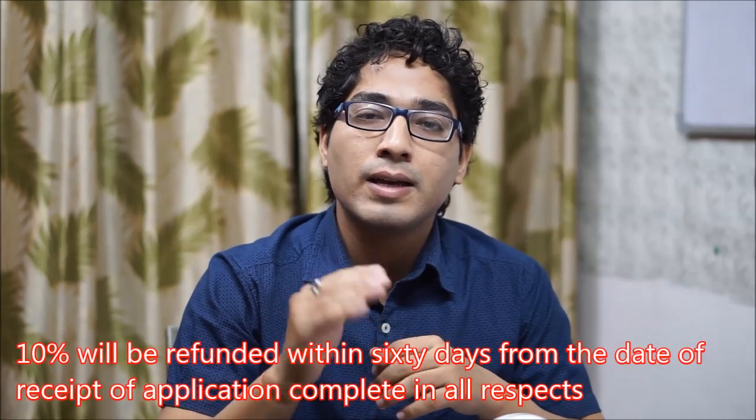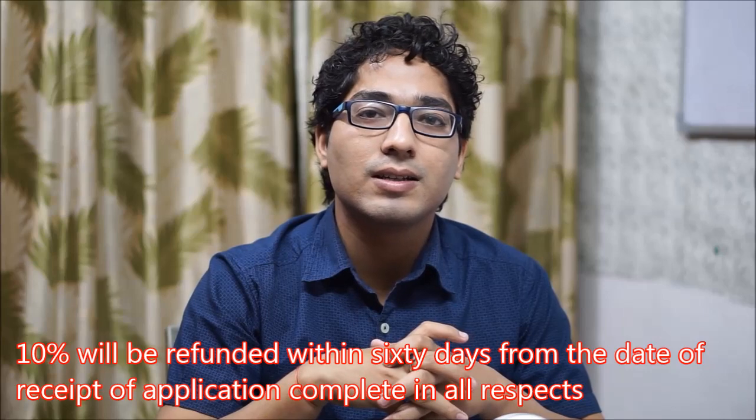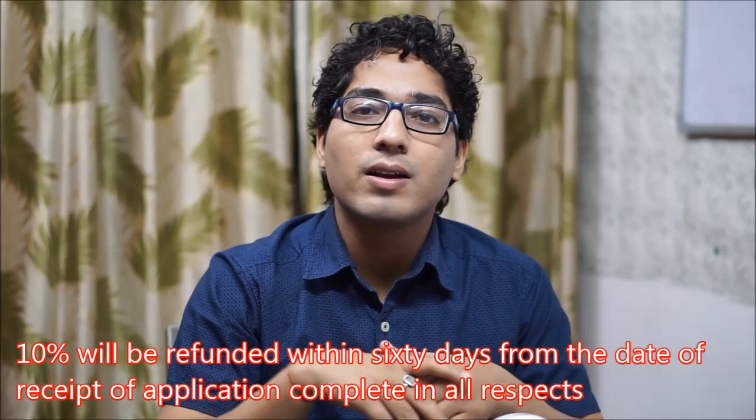So acknowledgement comes within 15 days from the date you submit the documents, and then 90% will be refunded within 7 days from the date of acknowledgement. And what about the remaining 10%? It will be refunded to you within 60 days of submitting the application complete in all respects. So this is the procedure of taking the refund: fill form GST RFD 01 and then submit it.